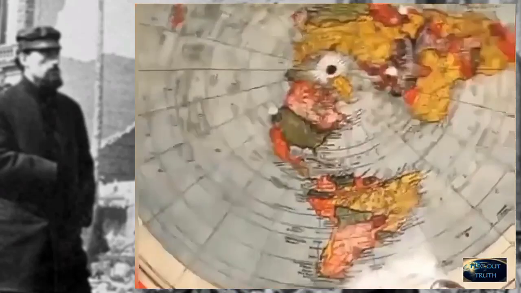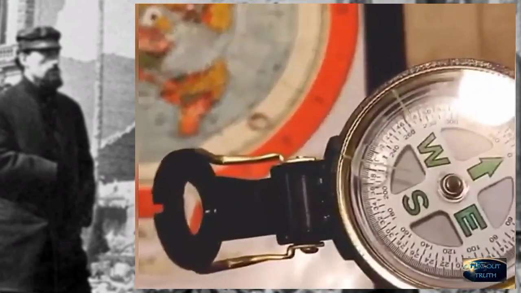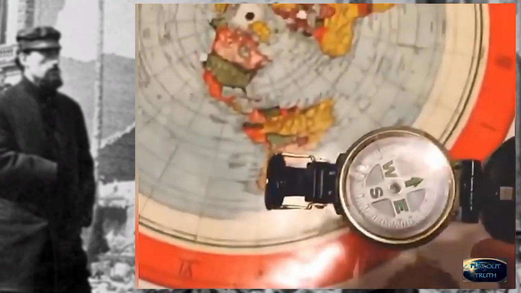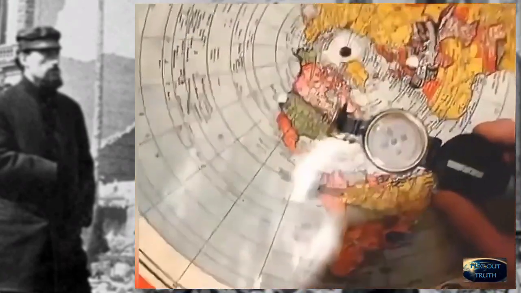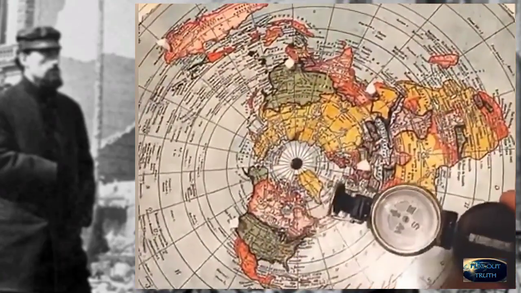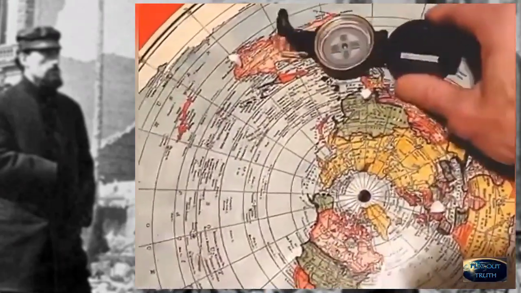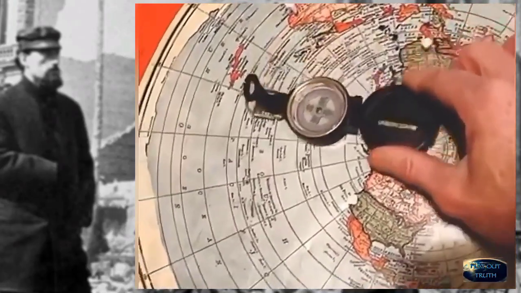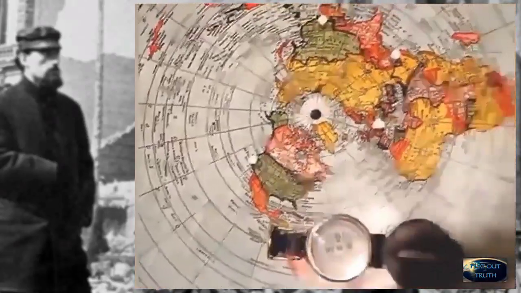Now, check this out. As we take this compass, as you can see, it's pointing north where it's supposed to right now. But now we're going to take it to a smaller scale, which is going to be right here. Now watch what happens to the compass. It automatically points to the center of the flat earth map. Now watch as I move it around the center of this. Being that it's magnetized, it will automatically point to the center no matter where it is on this map.